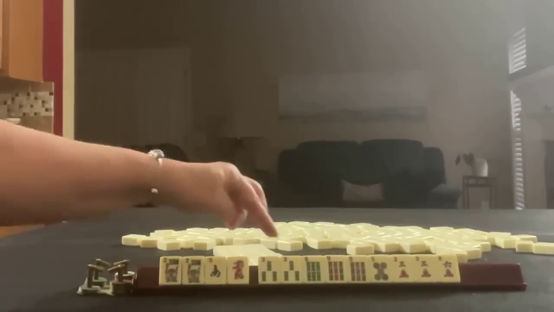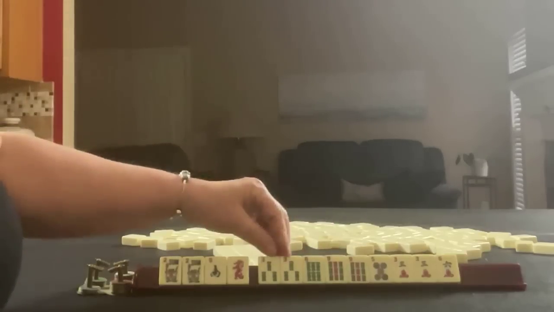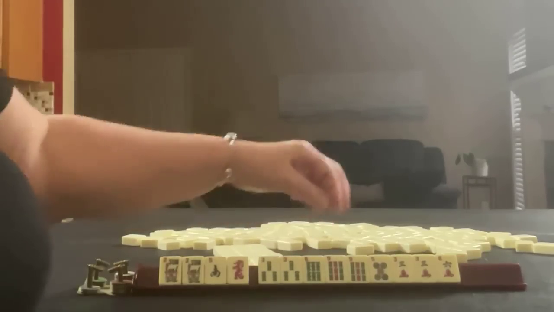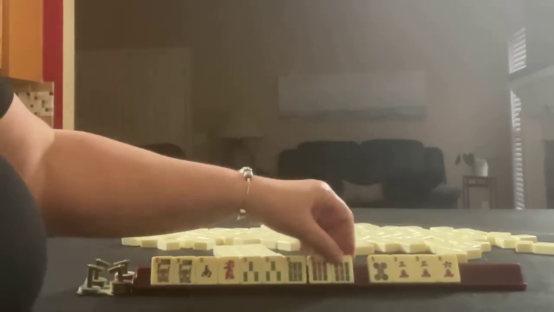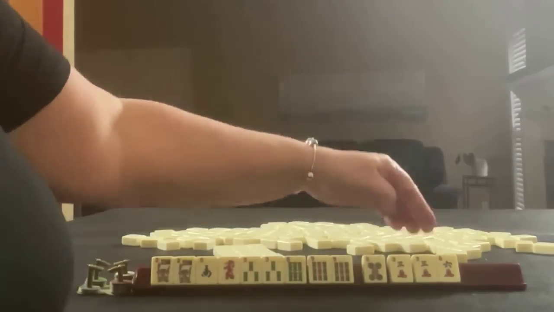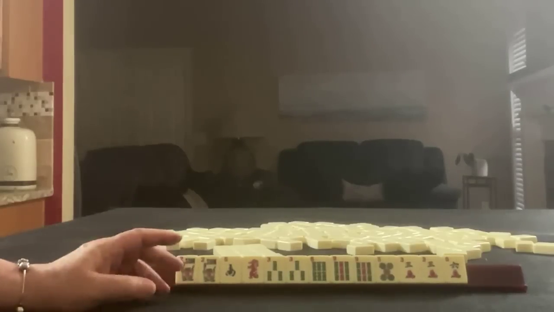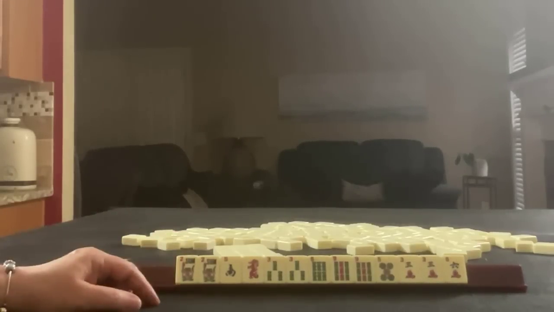Flowers, pair, south, red. 3, 6, 9 in bams, 3 bam pair, 9 bam pair. 5 dot, 3 crack pair, 6 crack. If these were your tiles, what would you focus on and what would be your first pass?